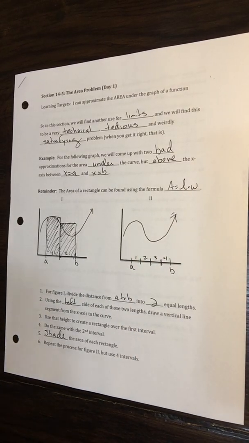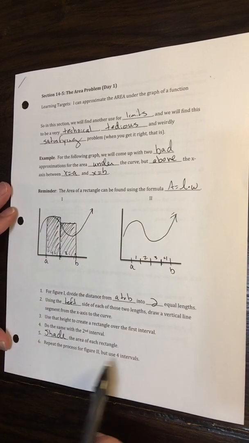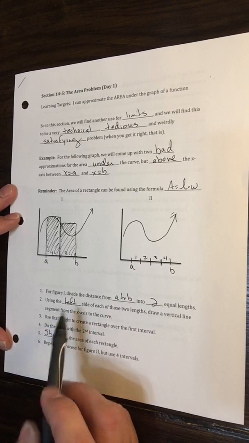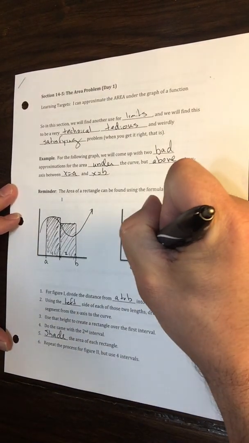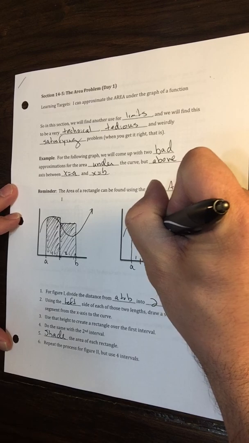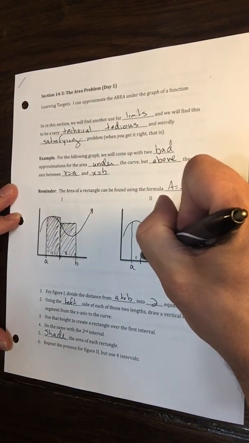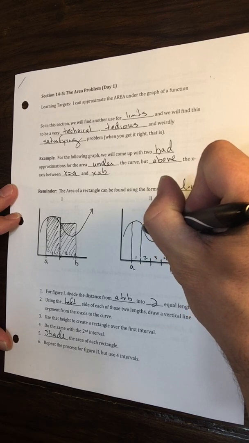Everybody okay? I don't know why I keep asking. You can't answer that. Then I'm going to repeat the process. So I'm going to use the left side again. We don't have to use the left side, by the way. We can use the right side. But I'm going to use the left side. So I'm going to go all the way up until I hit the curve and I'll stop. So this one I'll go up until I hit the curve and I'll stop.